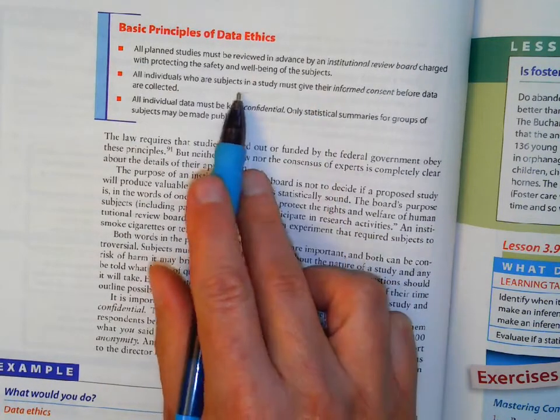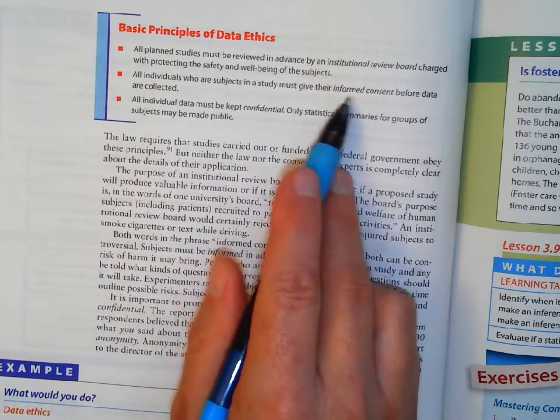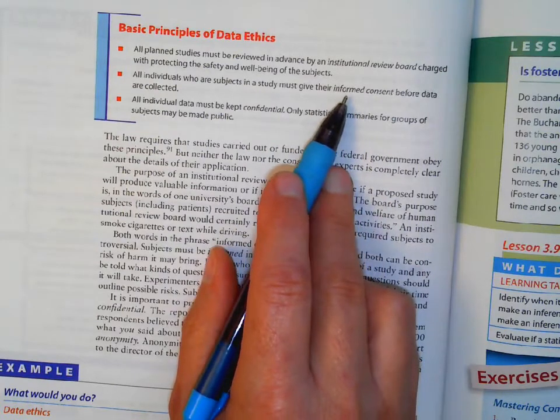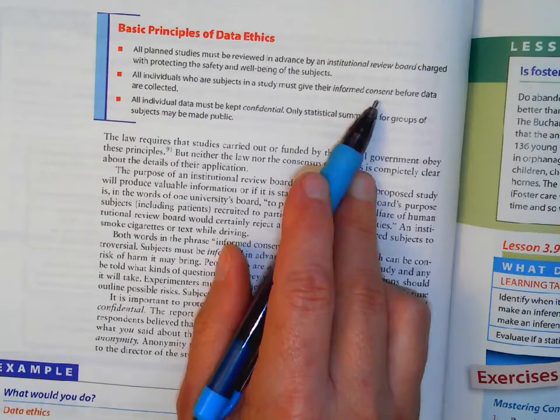All individuals in the study must give their informed consent. So if I'm asked to be a part of a study, I should be informed about what it's about and what's going to happen, and then I should say yes. I should sign something that says yes, I will be a part of this study.